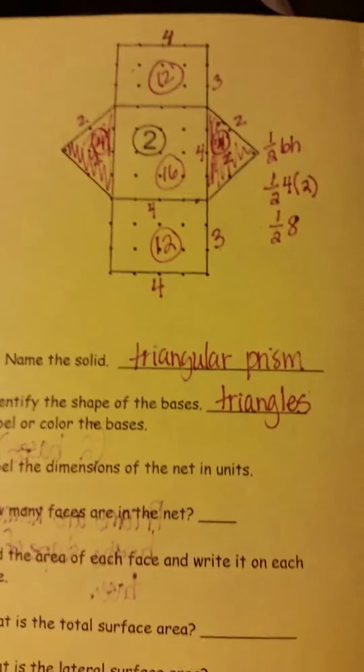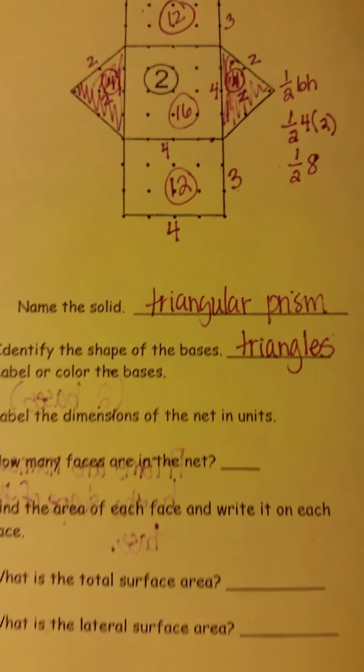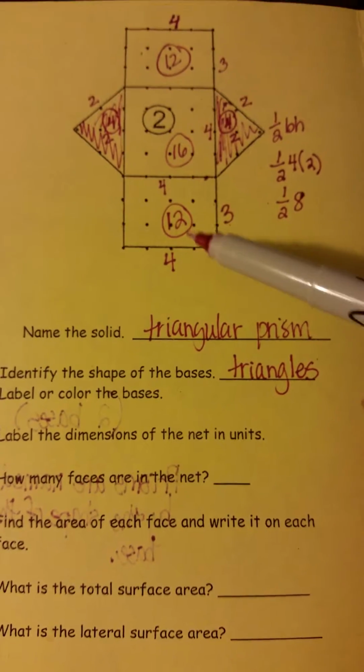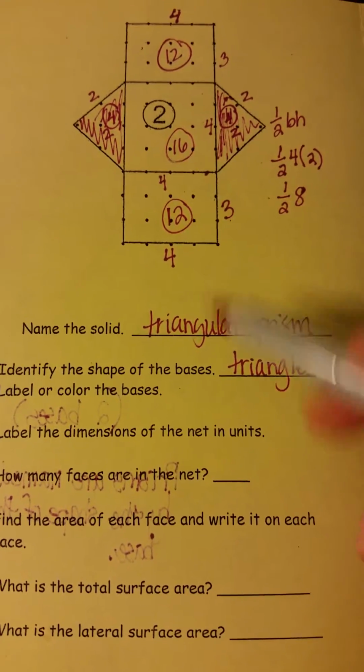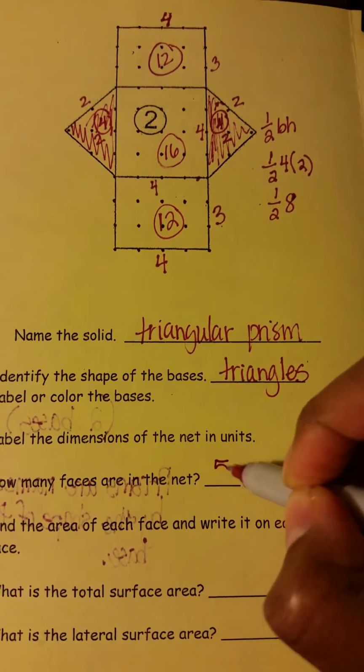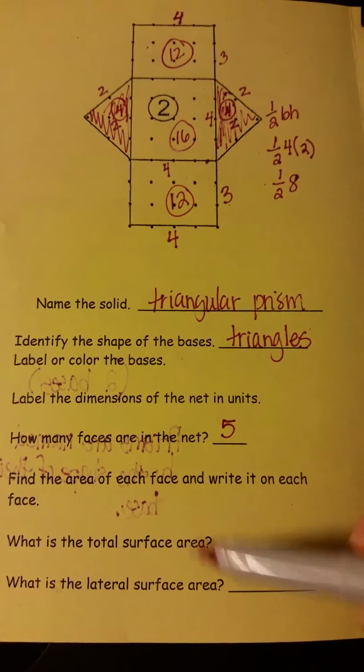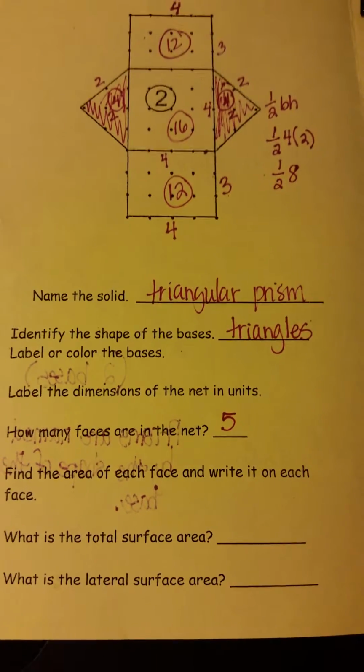Okay, so now we're ready to answer our question here. How many faces are in the net? We have 1, 2, 3, 4, 5. And we just found the area of each face, and we wrote it on top of the face.